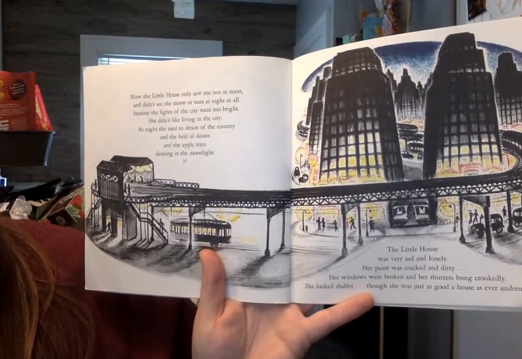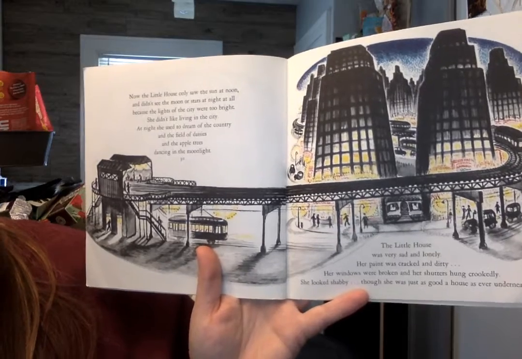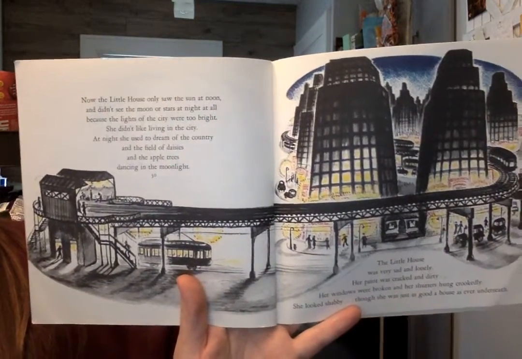Her paint was cracked and dirty. Her windows were broken and her shutters hung crookedly. She looked shabby, though she was just as good a house as ever underneath.